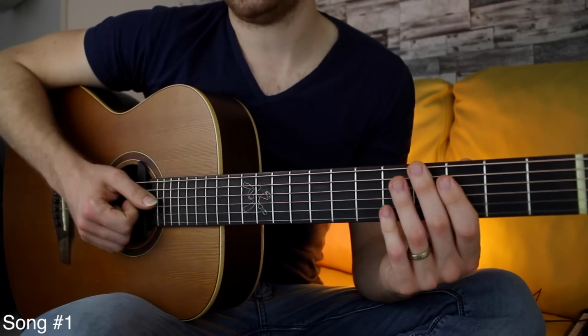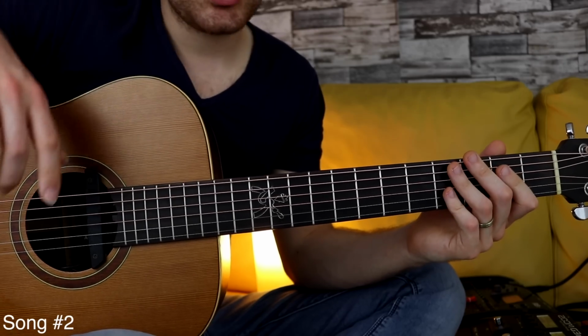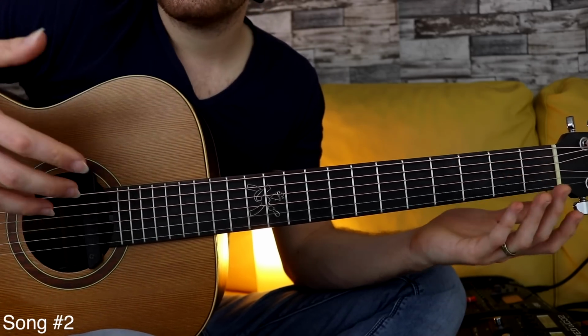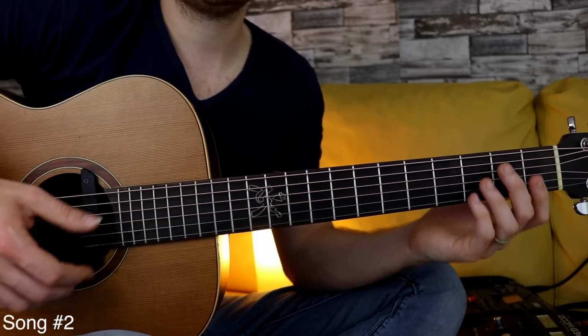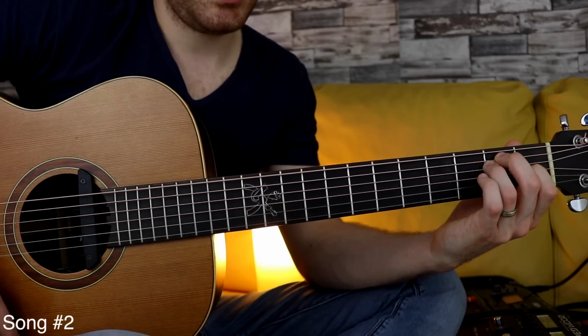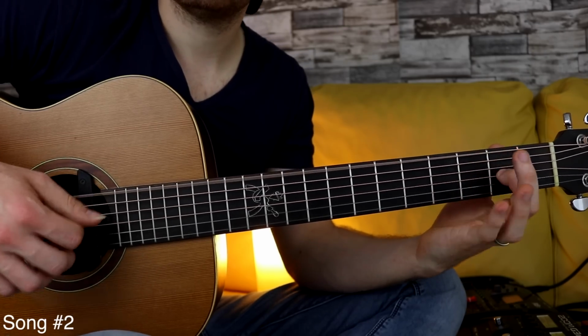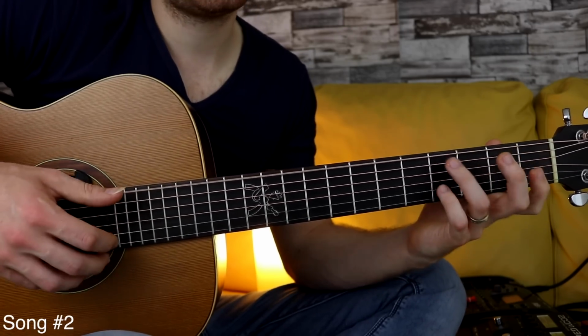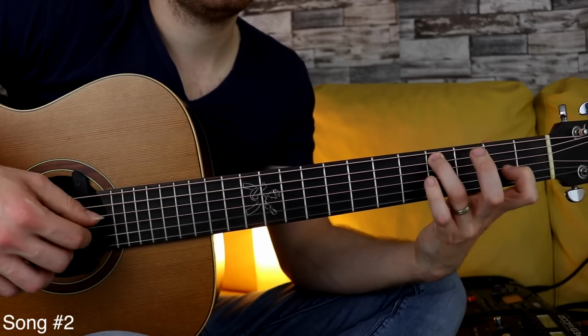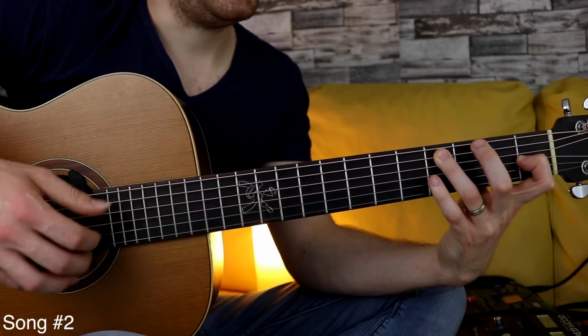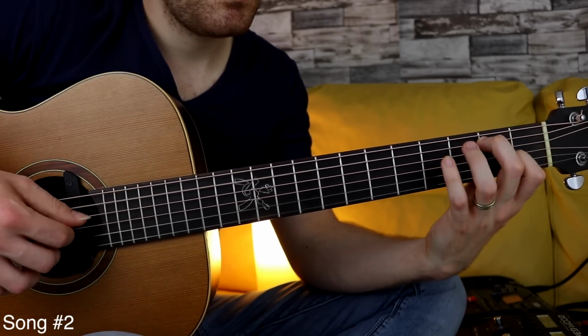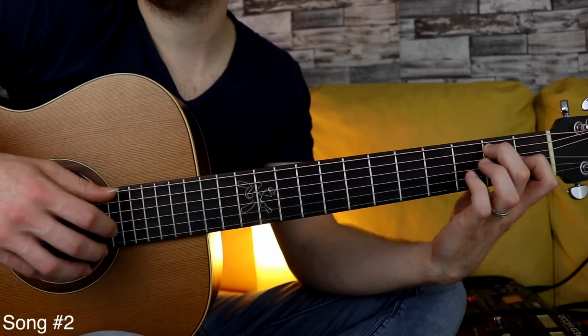So, very cool example. Now, next example, Ed Sheeran, Photographs. Beautiful song. We have a very simple chord progression. The song is in E major, and it sounds like this. We have E major, C sharp minor, B major, and the A major.